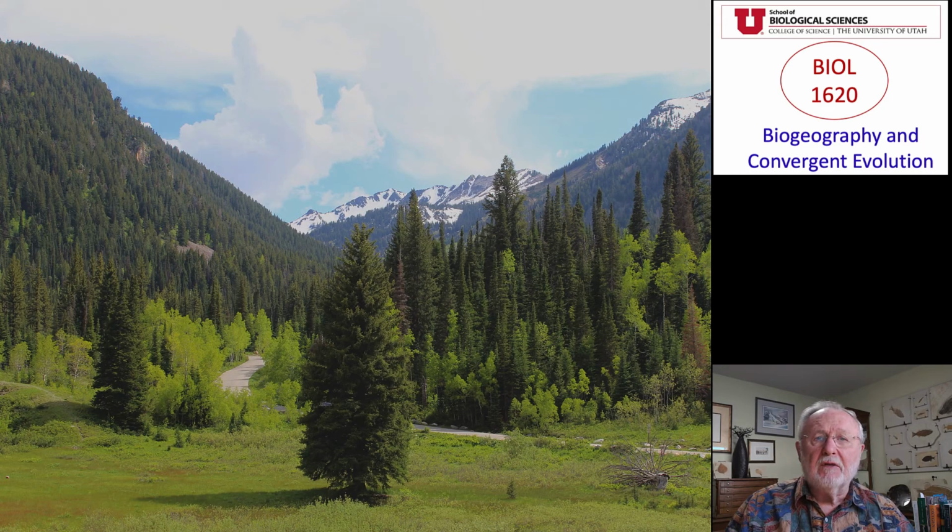So here's a picture taken from Big Cottonwood Canyon. For those of you that have hiked this part of Big Cottonwood Canyon in the Wasatch, you know this is the road taking you up to Donut Falls. It turns out it's also a fully glaciated basin, and this basin right here is also fully glaciated. In fact, this here is the terminal moraine, or what's left of the terminal moraine.